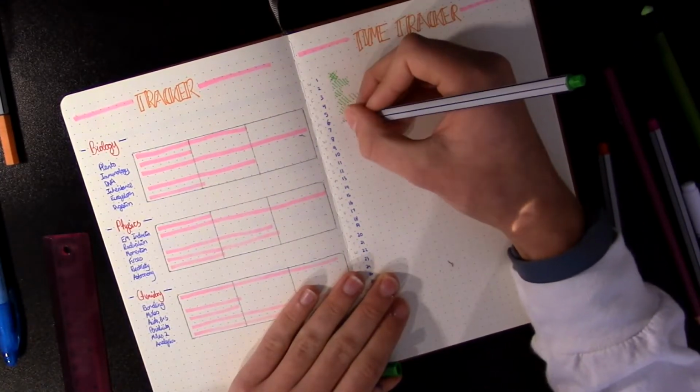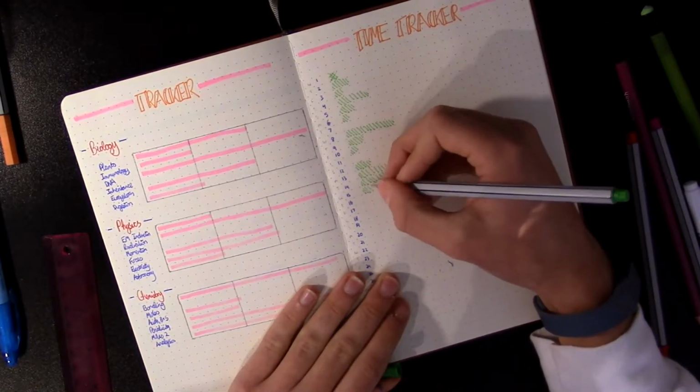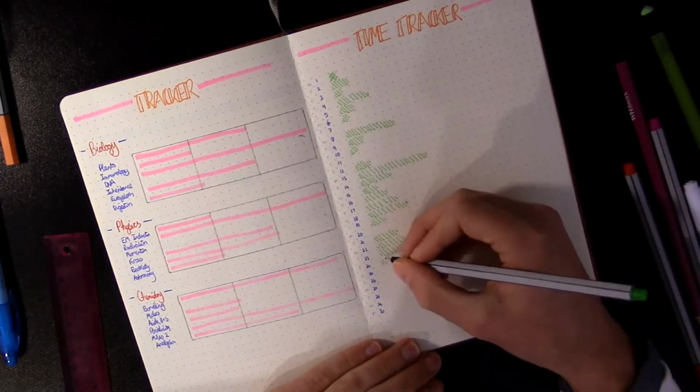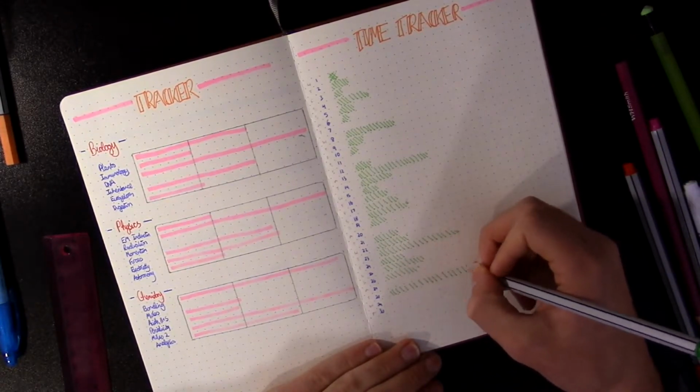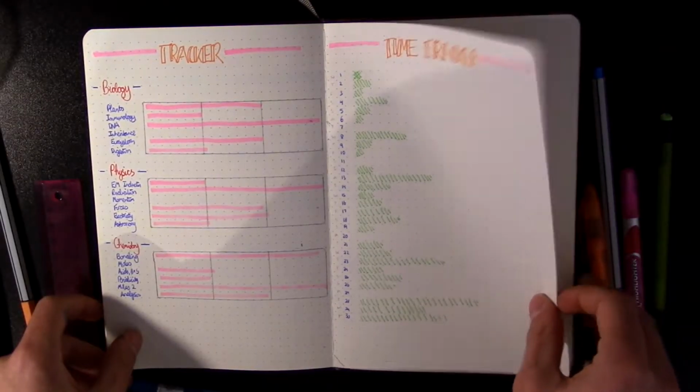Each box can represent 5 minutes or 10 minutes or however much you want. A time tracker is just a really good way to visually see how much revision you're doing, and it's also quite a good incentive to revise as well, because you find yourself really wanting to fill in those boxes. So yeah, time trackers are another great thing to try out.